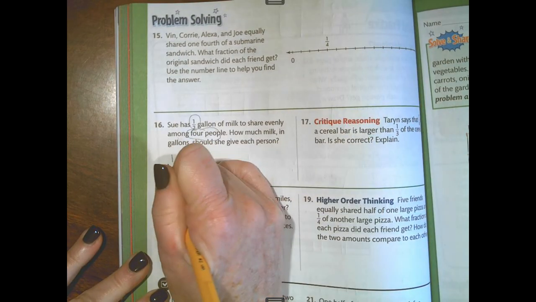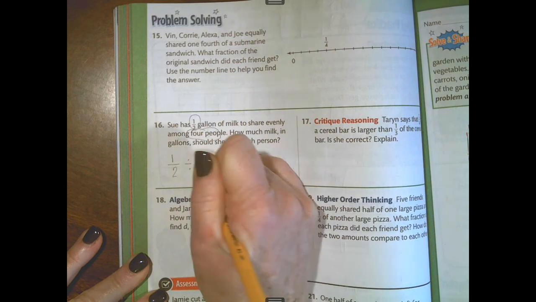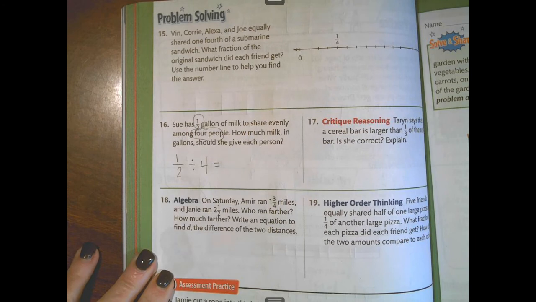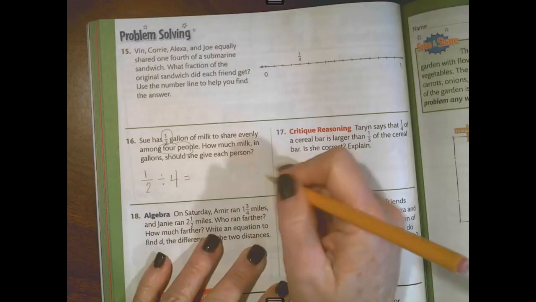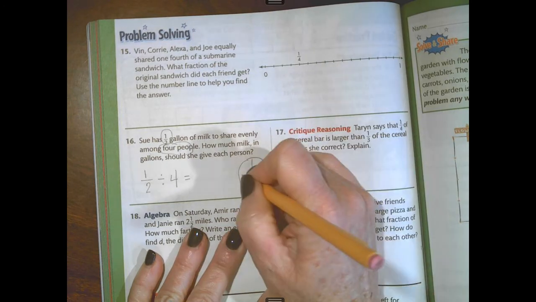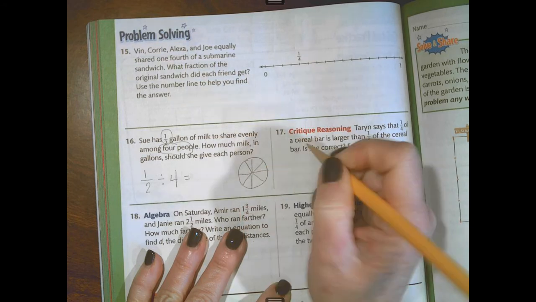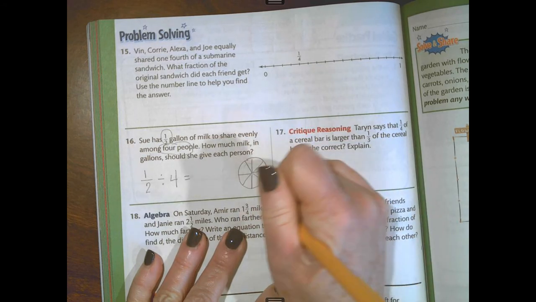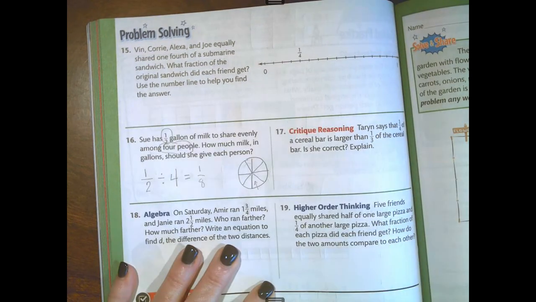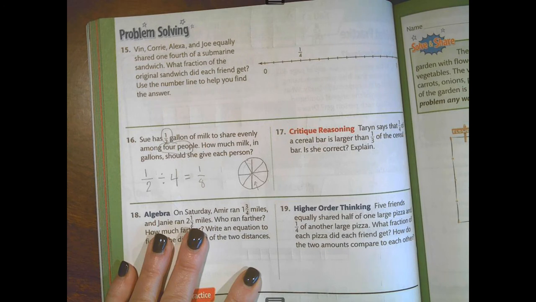So what are we splitting equally? 1/2 gallon, and we're splitting it between 4 people. So that sets up my expression correctly, 1/2 divided by 4. So if I want to use a model, 1/2, and I'm going to break the half into 4 equal parts. So I'm going to break the other half into 4 equal parts. I now have 8 equal parts, and one of them would be 1/8. So each person would receive 1/8 of a gallon of milk.